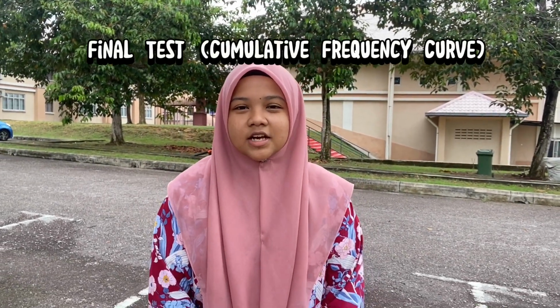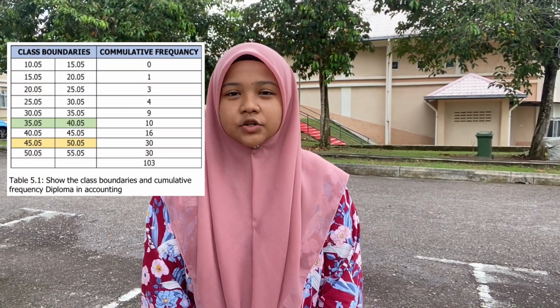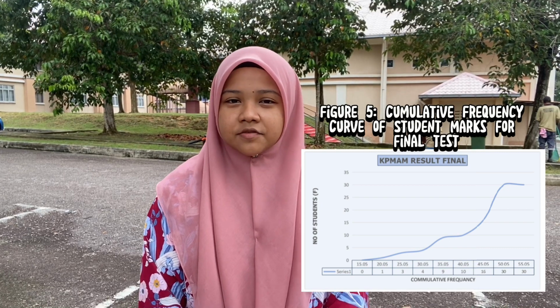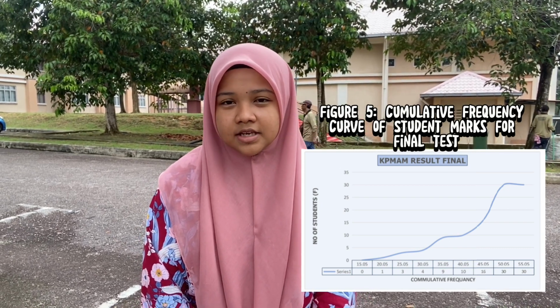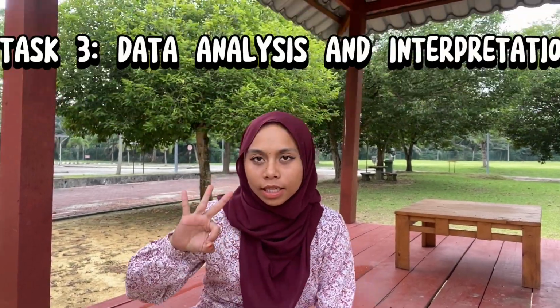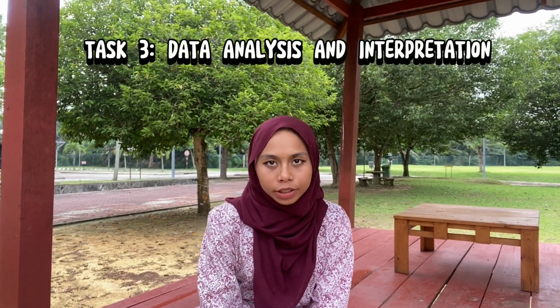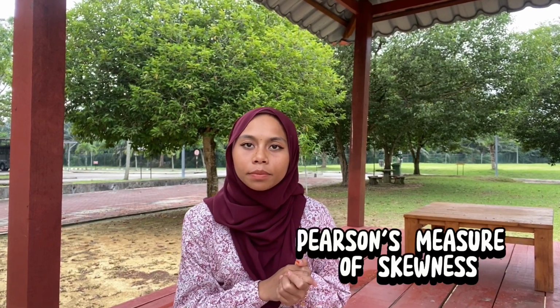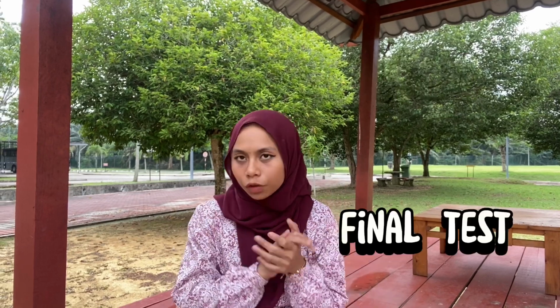Okay, final test. Cumulative frequency curve. Table 5.1 shows the class boundaries and cumulative frequency for Diploma in Accounting. In Figure 5, you can see that the highest cumulative frequency is 30 at the 50.05 class boundary, for student marks for the final test. For task 3, data analysis and interpretations, we calculate the mean, mode, median, standard deviation and Pearson's measure of skewness. For task 1, task 2, also final.